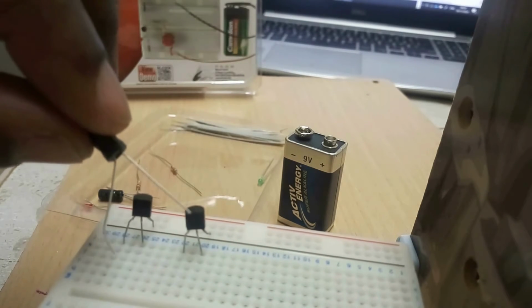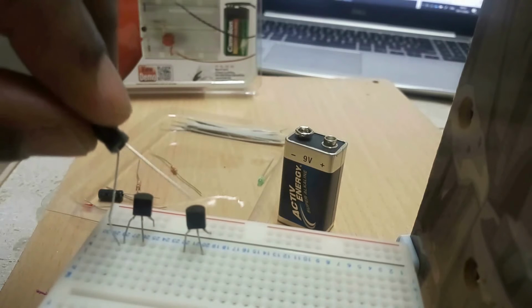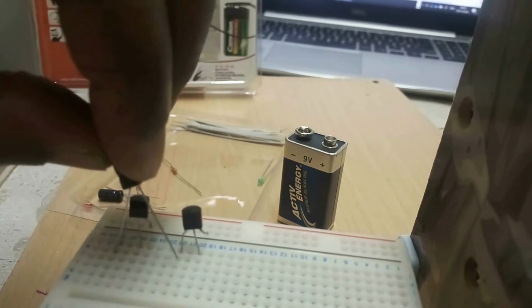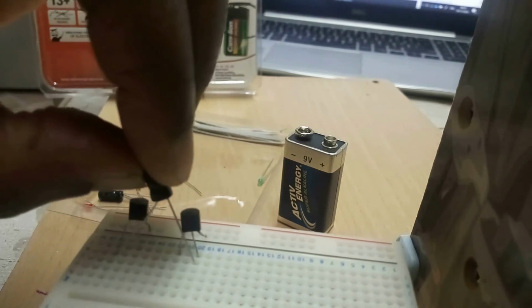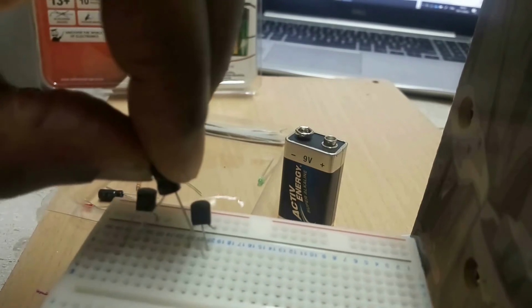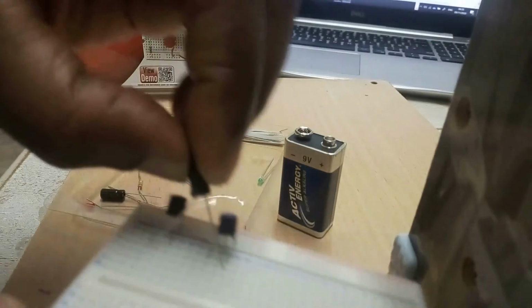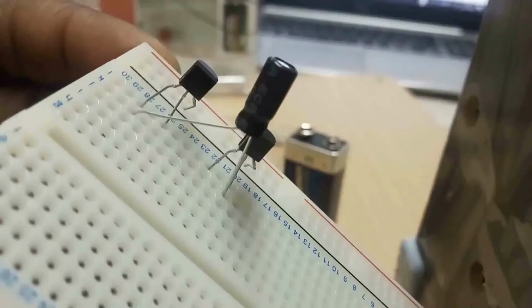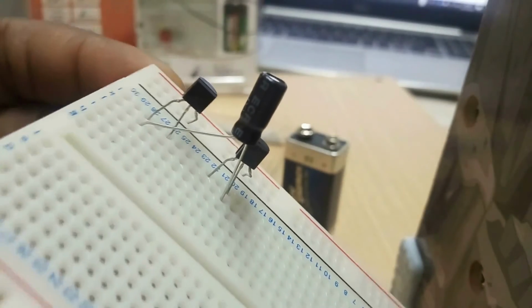That's the long leg going to the collector, and then the base. So that's it. Collector and base.